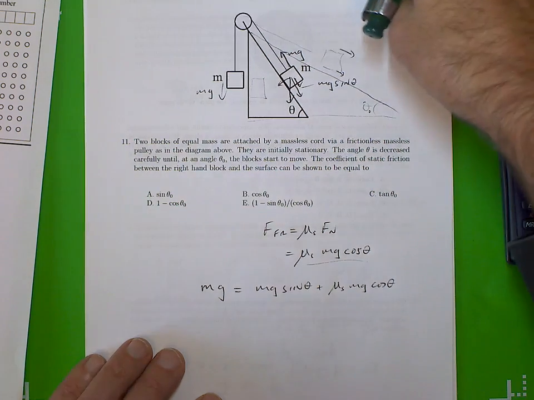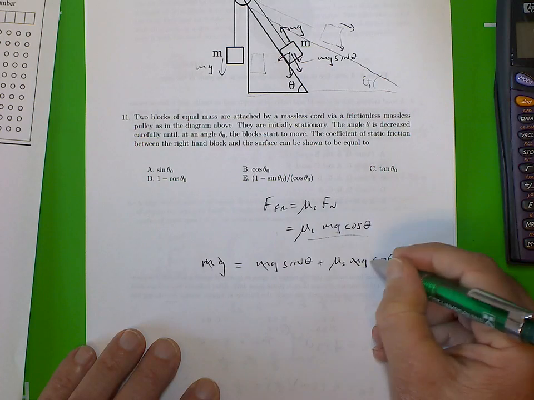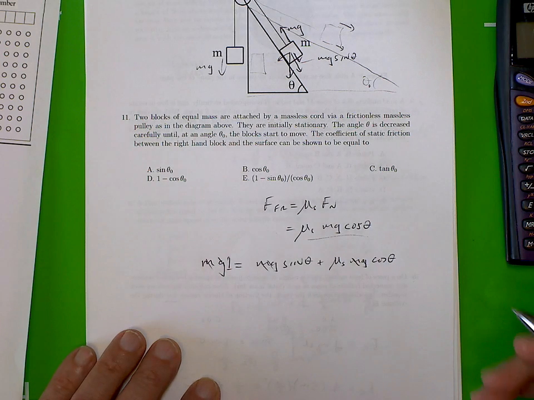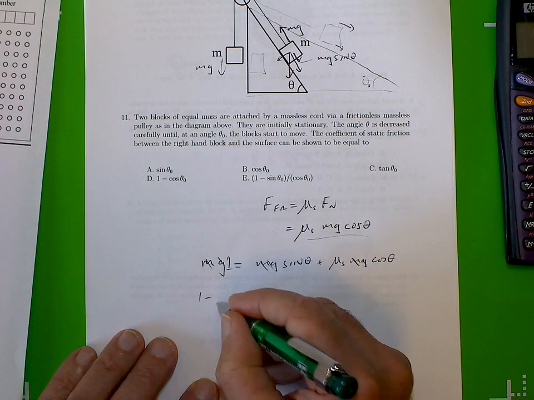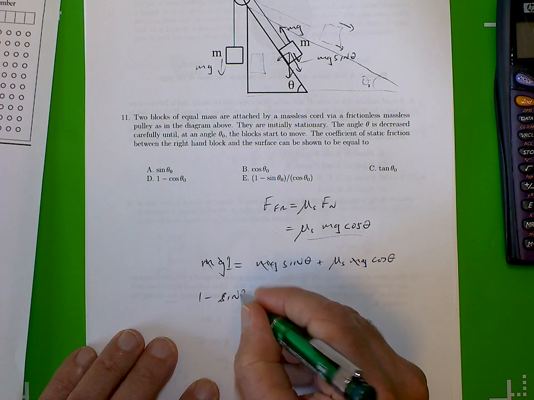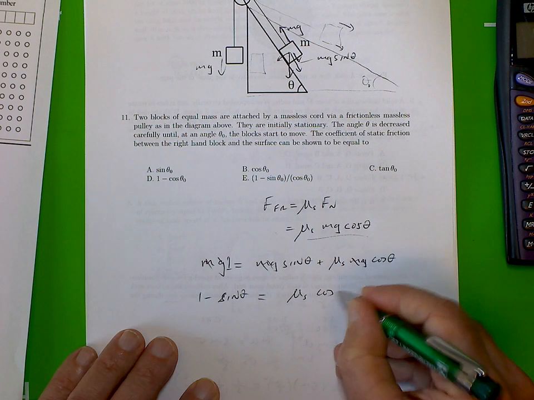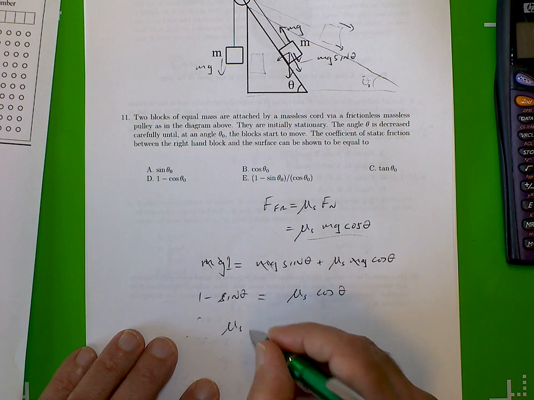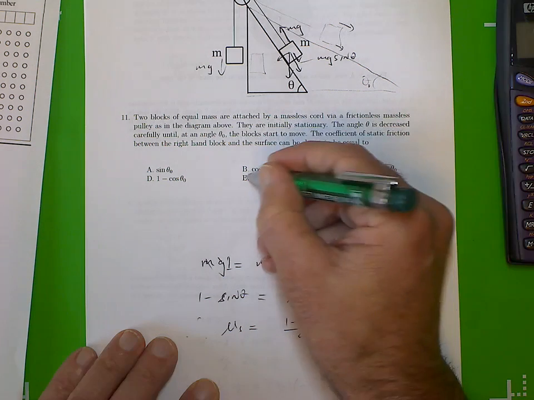Okay, it's a bit of a mess. At least all the m's go and all the g's go, and we're just left with 1 equals that. And so now we can put that over there. So we get 1 minus sine theta is equal to the coefficient of static friction times cos theta, and rearranging I get the coefficient of static friction equals 1 minus sine theta over cos theta, which is E.